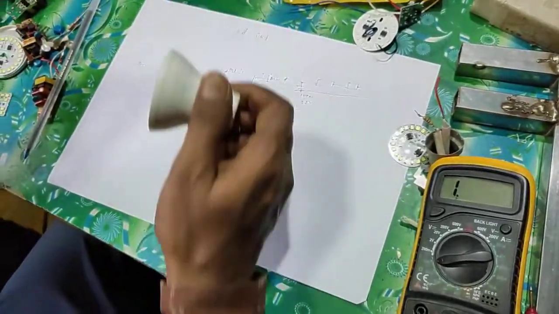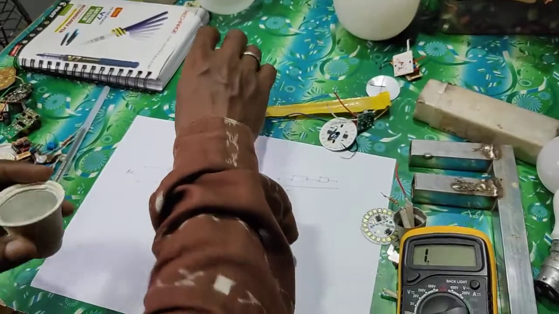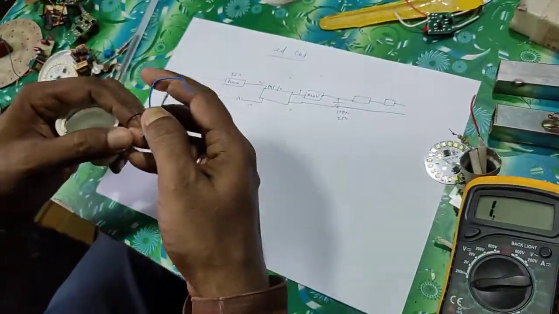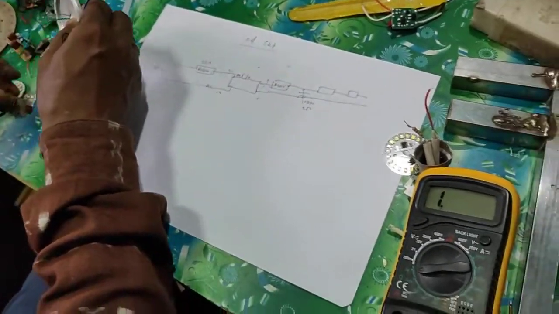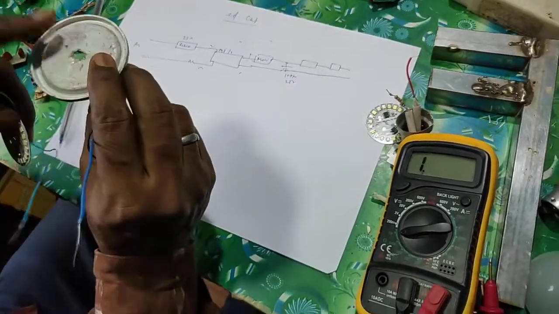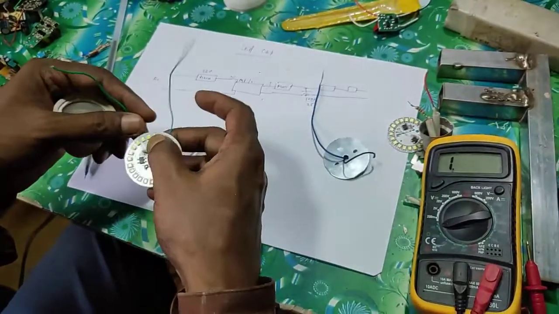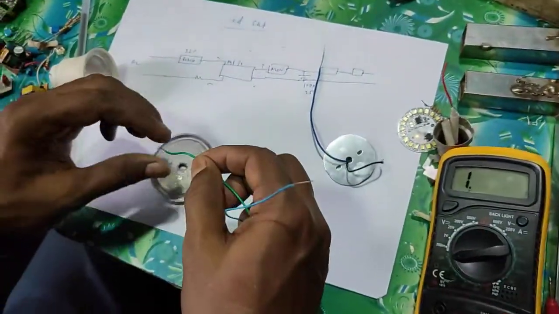This is aluminum. First, this is the circuit used. This is a plate, this heatsink plate, so we have used it directly.